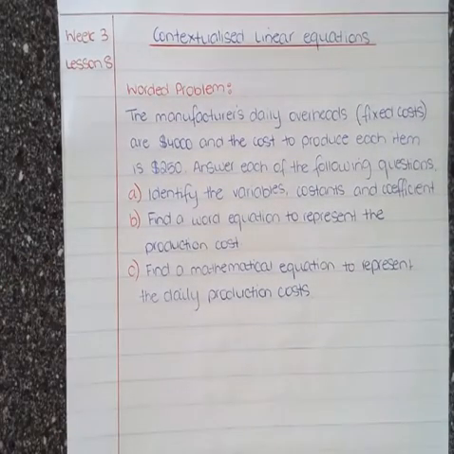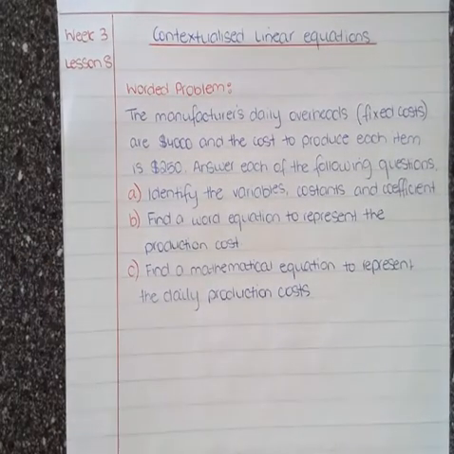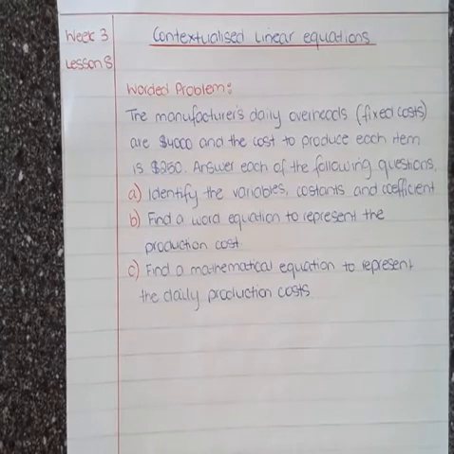Alright, so this is a contextualized linear equation. So basically it's a worded problem that we need to develop a linear equation for. So our problem is the manufacturer's daily overheads, so their fixed costs, are $4,000 and the cost to produce each item is $250. Answer each of the following questions.